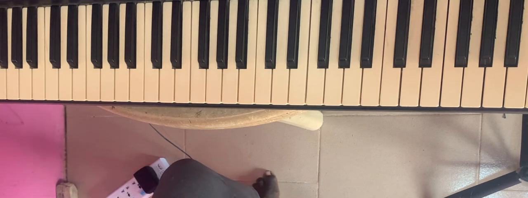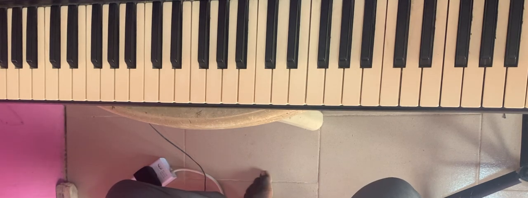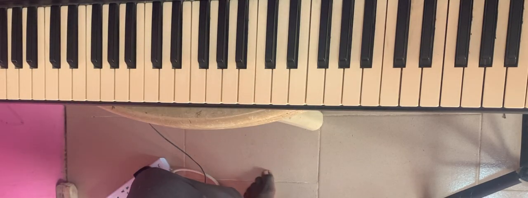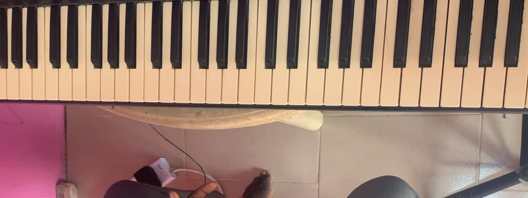So what about the black keys? Let's move to the black keys and also know what the black keys are. The black keys fall in between these letters.